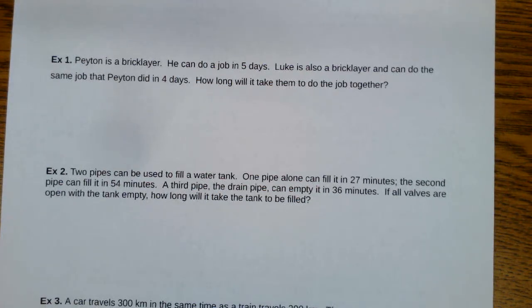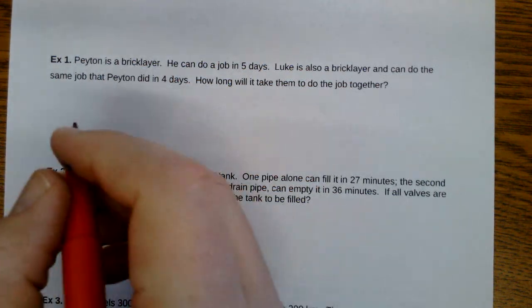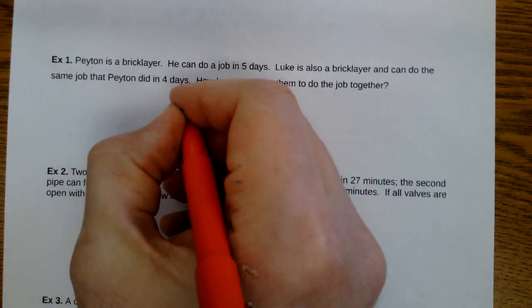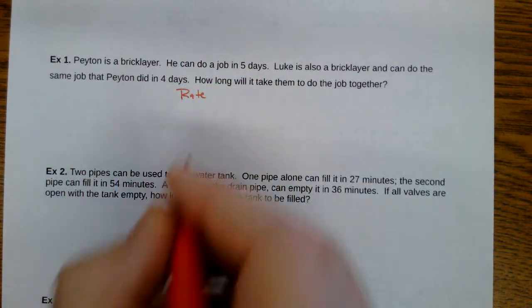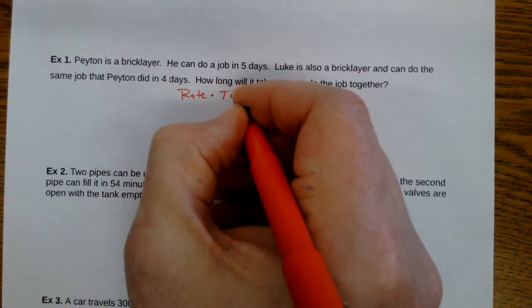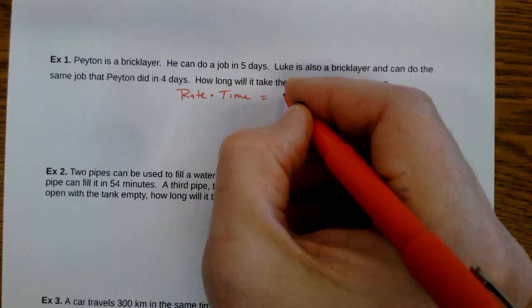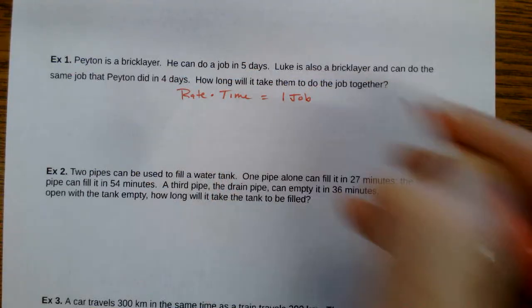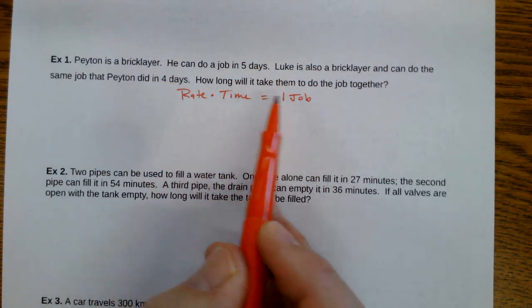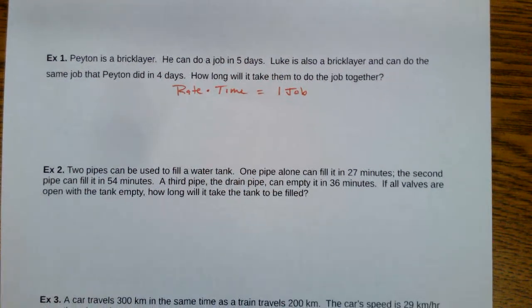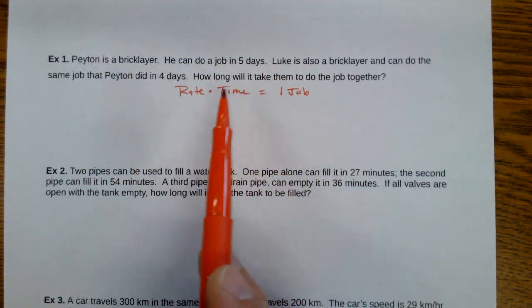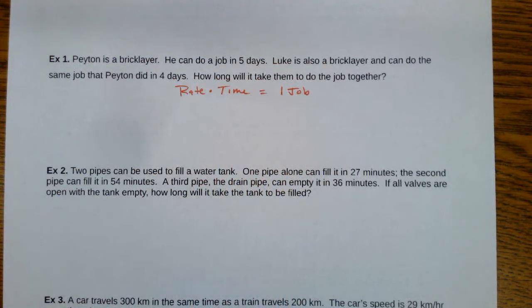Understand that when we do work problems, specifically, the idea is the rate at which somebody works, times the time that they're on the job, is going to get one job done. So rate times time is one job getting done. And eventually time is how much they worked to get that one job done. If we can remember that, this is going to be super easy.